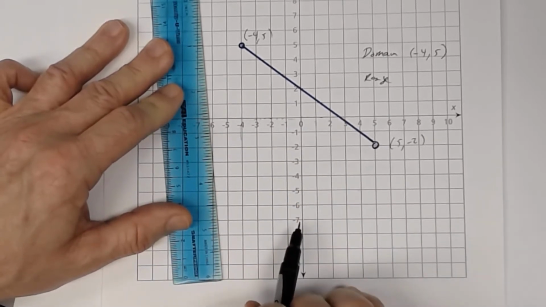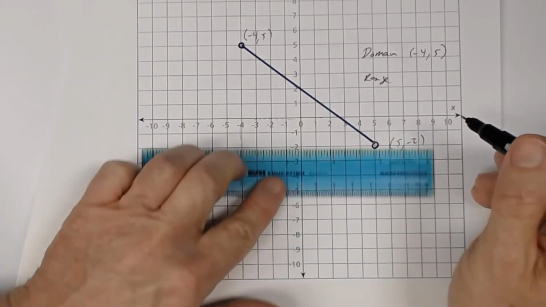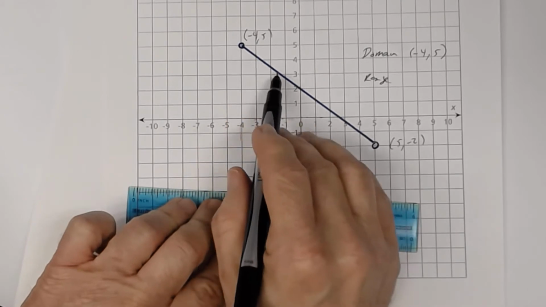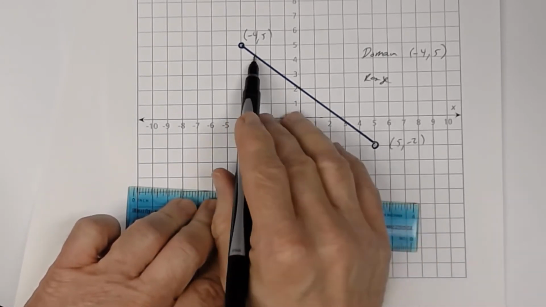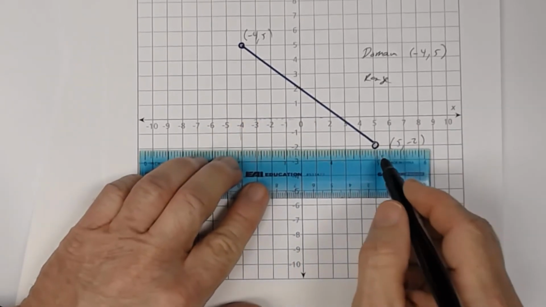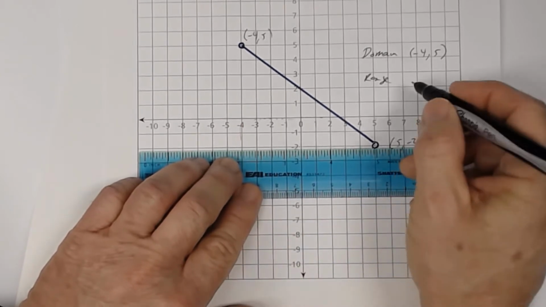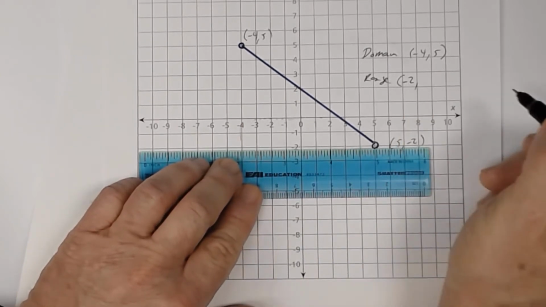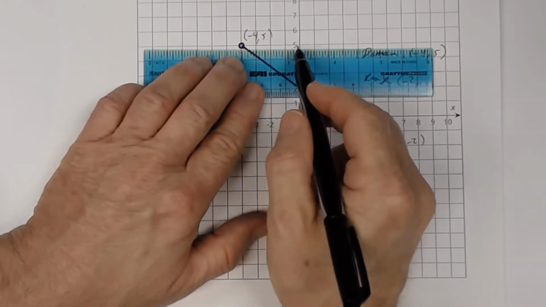The range, you go from bottom up. So your range, you're interested in what are the y values. What are the y values on this graph, for these points? So this is where you start. So your y value here is -2. It's an open circle. So you go in parentheses -2, comma, all the way to, and this is where you stop, at 5.